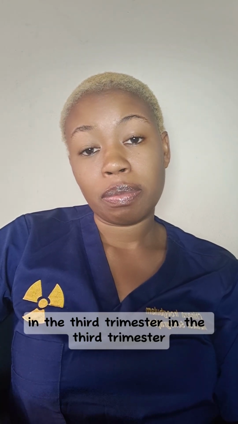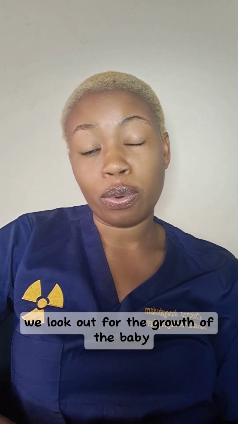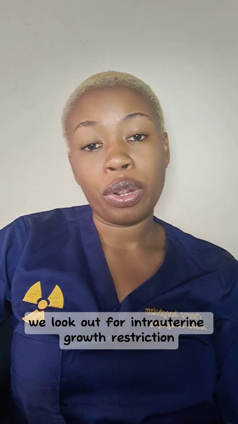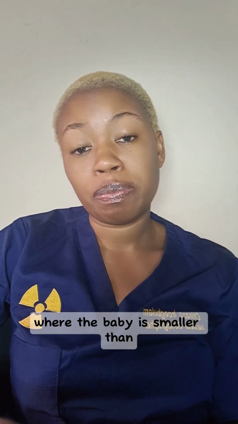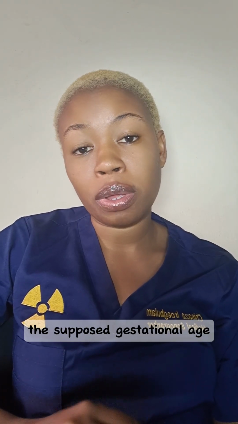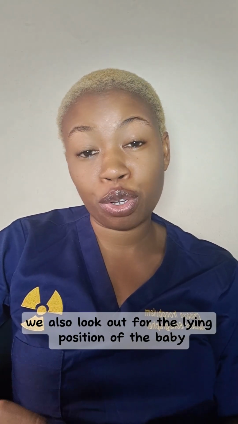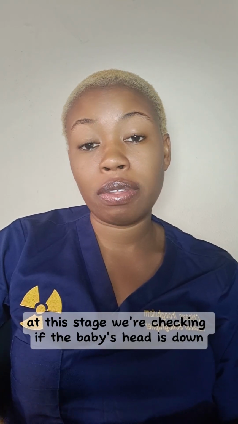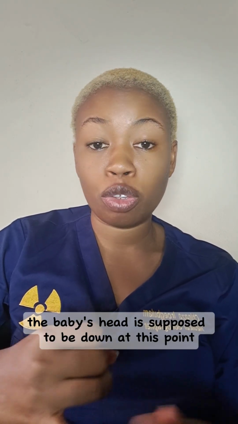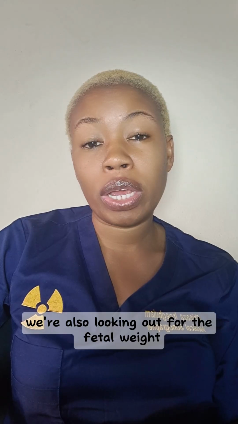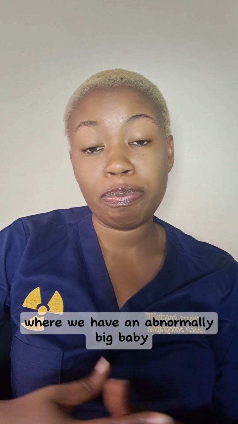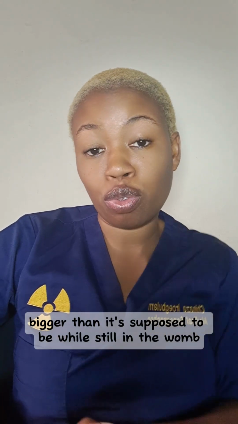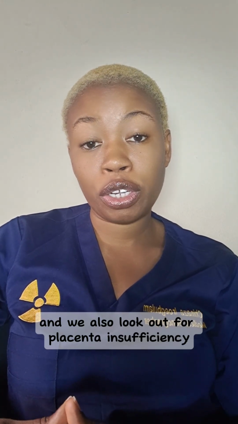In the third trimester, we look out for the growth of the baby. We look out for intrauterine growth restriction, where the baby is smaller than the supposed gestational age. We also look out for the lie position of the baby. At this stage, we are checking if the baby's head is down. The baby's head is supposed to be down at this point. We are also looking out for the fetal weight. We could have fetal macrosomia, where we have an abnormally big baby, bigger than it's supposed to be while still in the womb. And we also look out for placenta insufficiency.